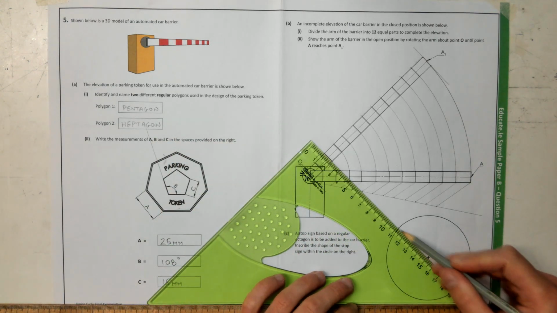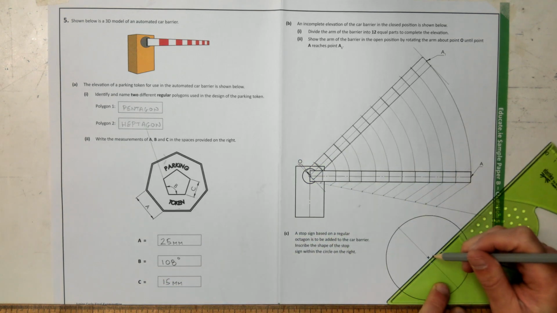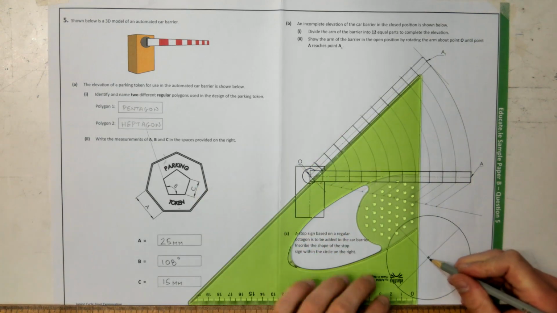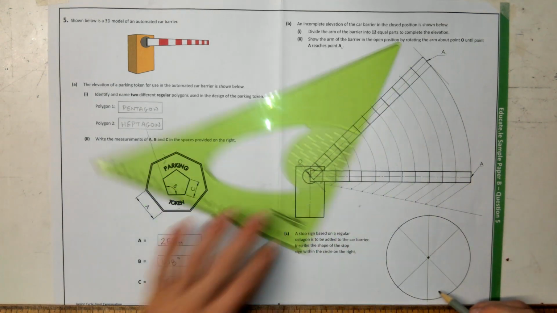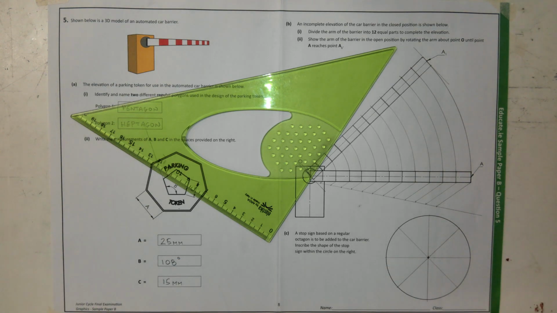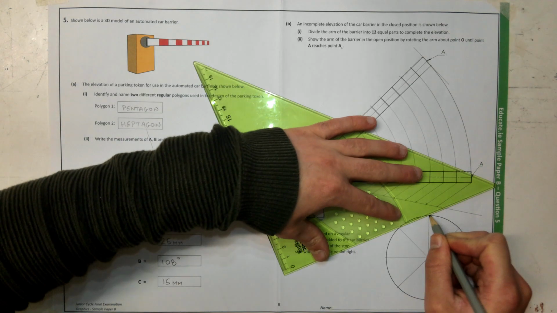So what I can do is go 45 degrees each side there and there, and take my vertical and horizontal lines there. When I connect those all together, it's going to give me my 8 sides. They're all equally spaced apart.